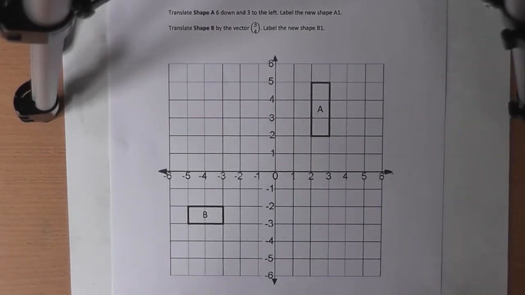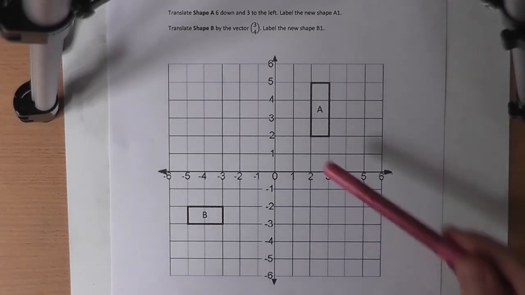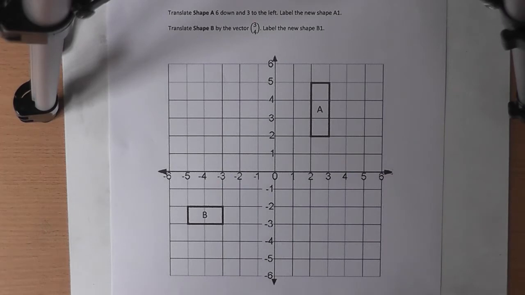Translate shape A 6 down and 3 to the left, and label the new shape A1. Nice, clear instruction. The keyword in the question, translate, tells you that you are doing one of these movements. Translate, remember, just a fancy way of saying movement. We're then told which shape to focus on. There are 2 shapes drawn on the grid. Shape A is this one here. Nice, straightforward rectangle.